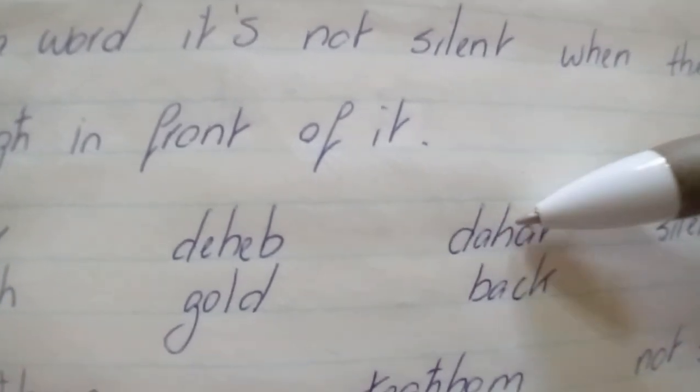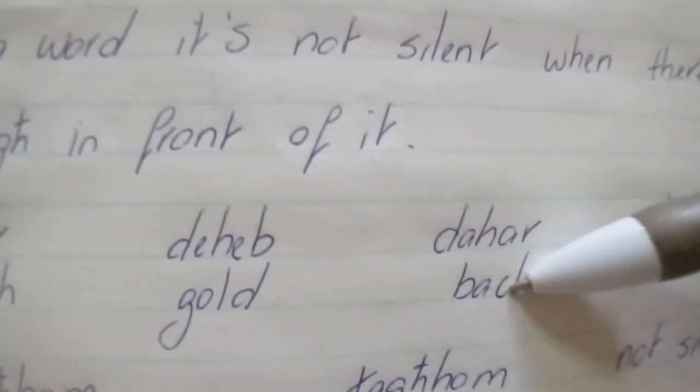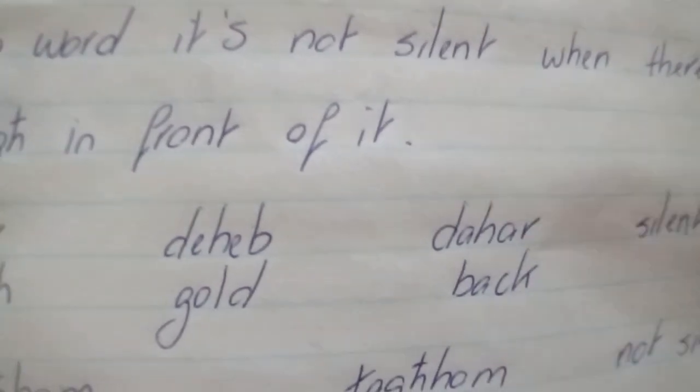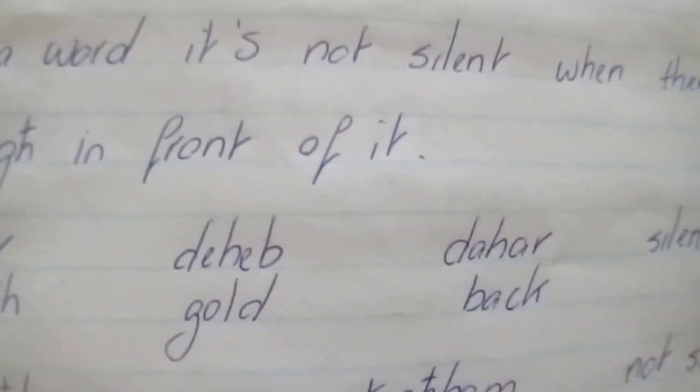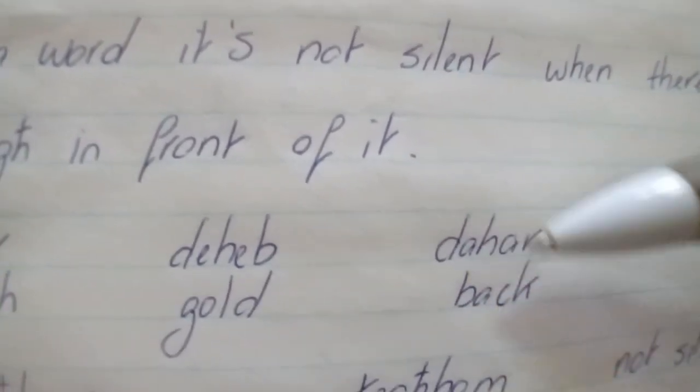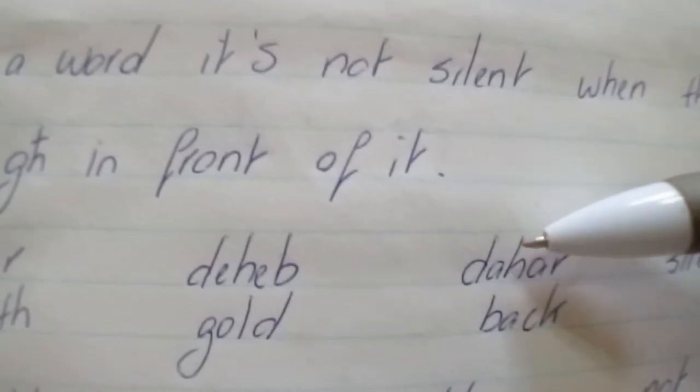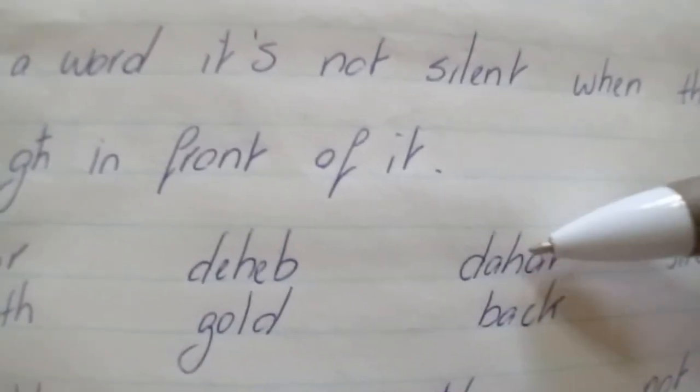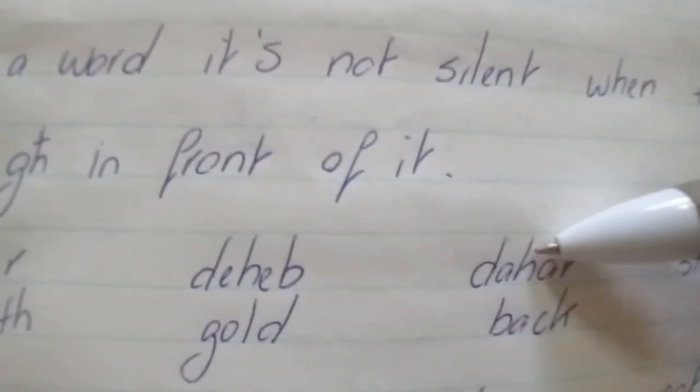That is dar, when it's written like that. Dar, it's the back of a person. My back is hurting me. Dar, dari, at yujani. And as you can hear, dar, you're not hearing the akka, so it's silent.